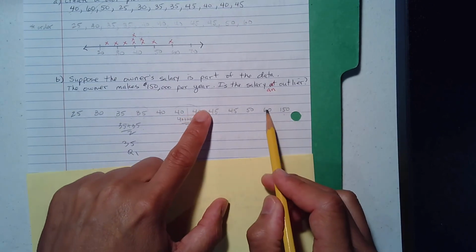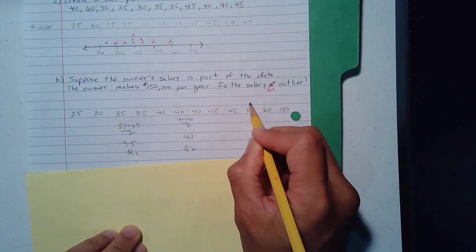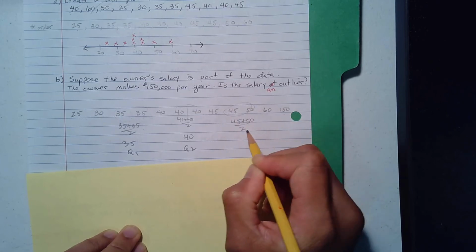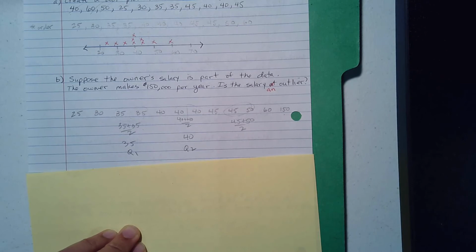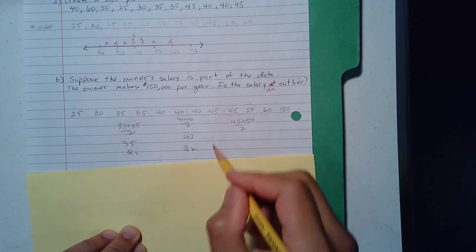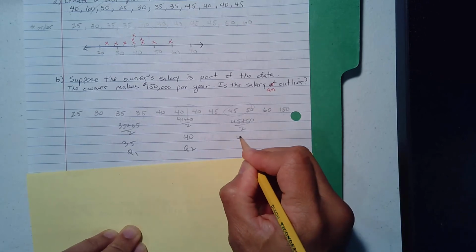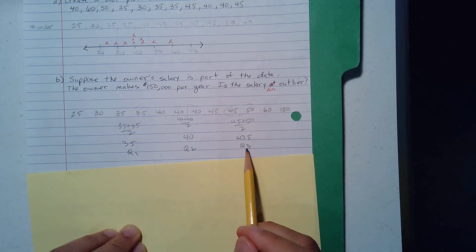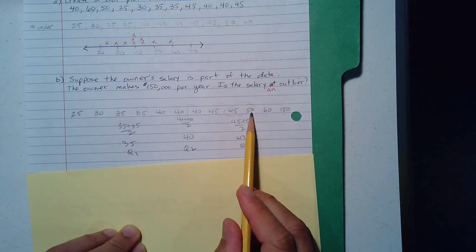So we count this way. So this is 45 plus 50 over 2, and that's going to end up being 47.5, which is quartile 3. So notice 47.5 is between 45 and 50.